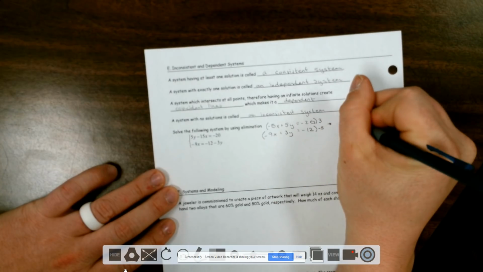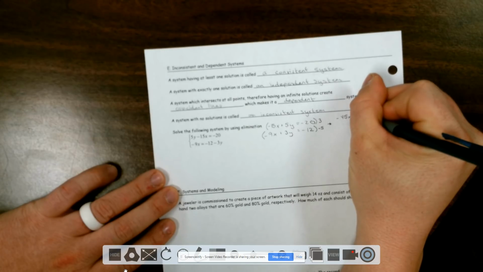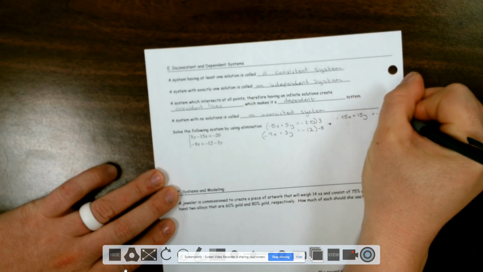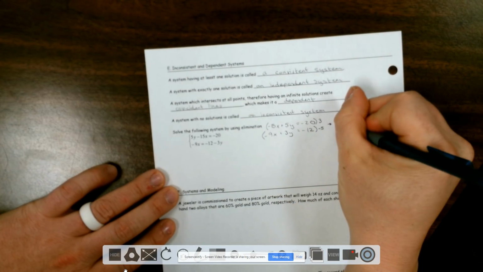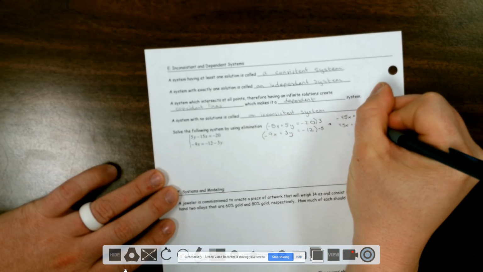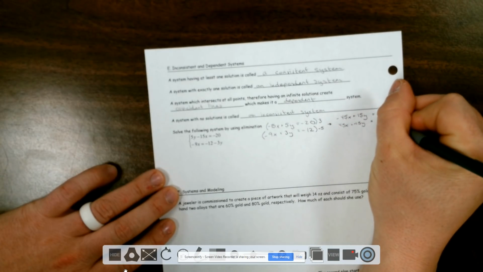So if I multiply the top line by negative 3, I get negative 45x plus 15y equals negative 60. My bottom line, multiplied by negative 5, I get 45x plus negative 15y is equal to 60.